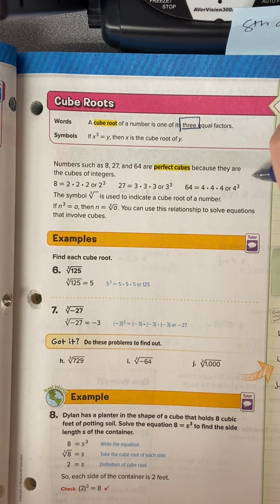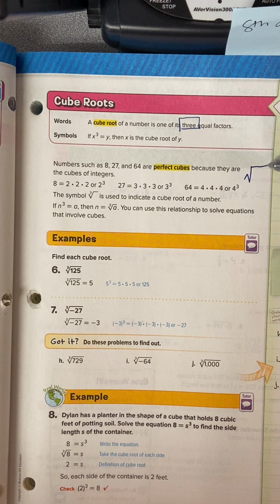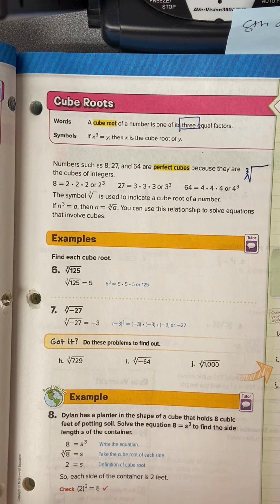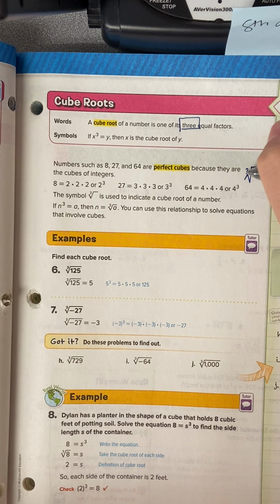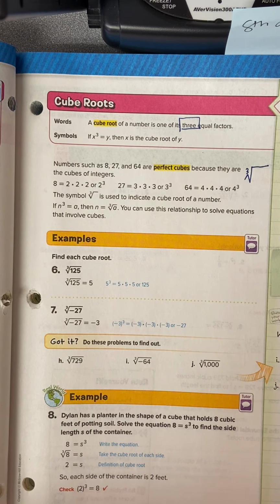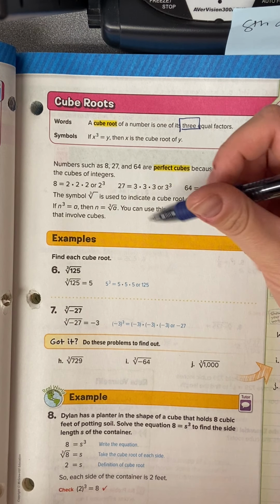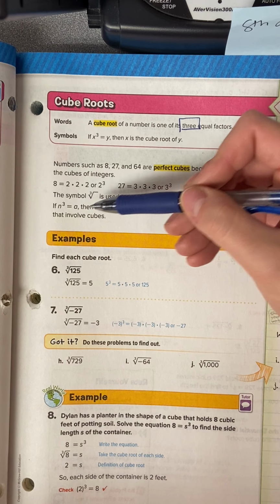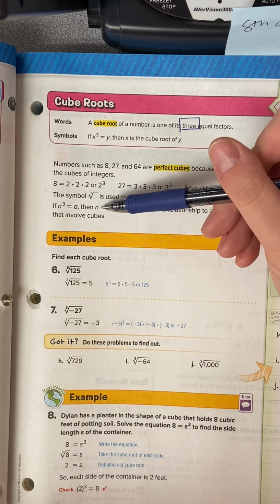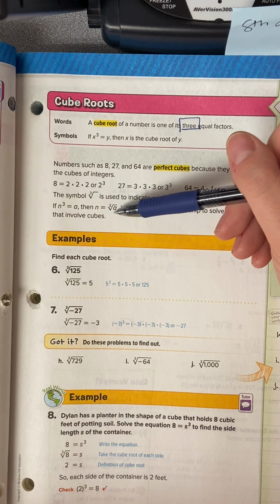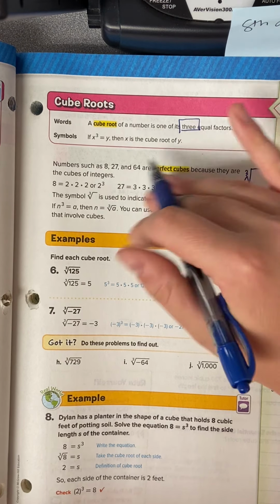So when we have a square root, we use our little radical sign. But for a cube root, we're going to add a little 3 in there so we know that it's the cube root instead of just a regular square root. So if n to the third equals a, then we can say n is the cube root of a. We're going to add in letters later.